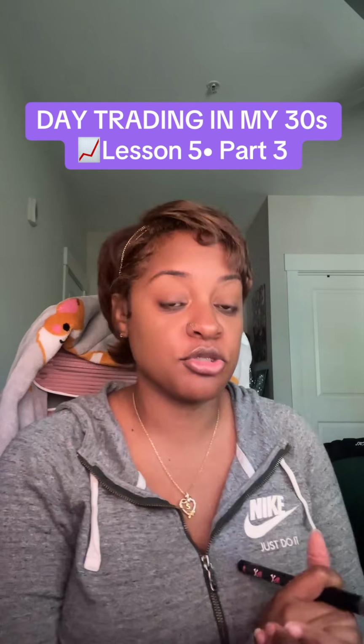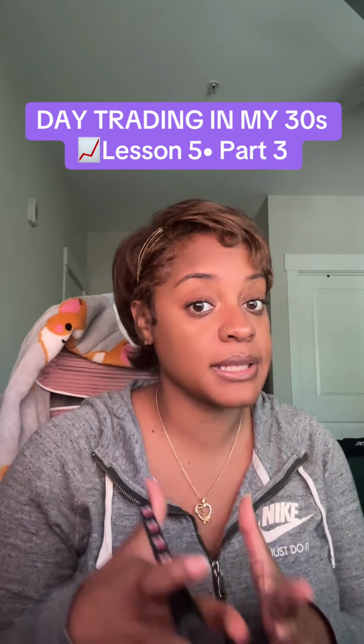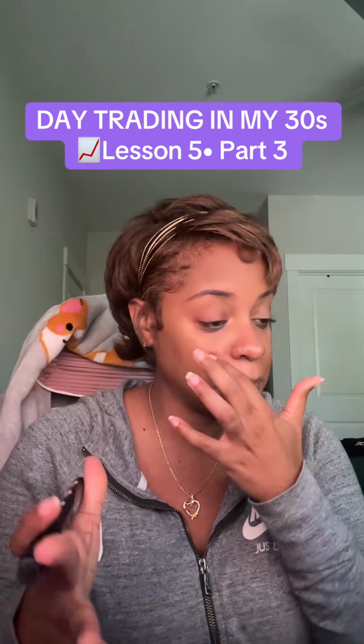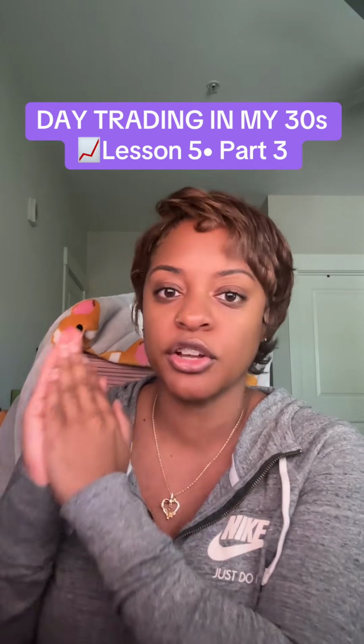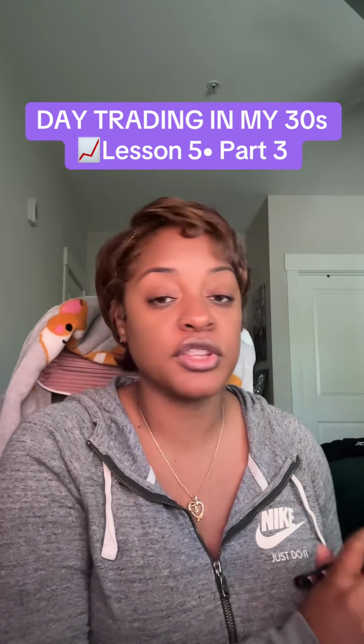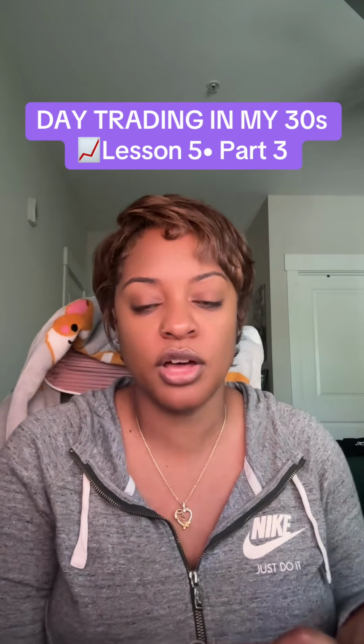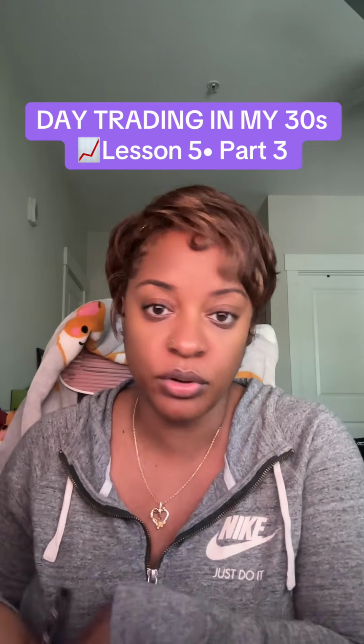And remember, in an uptrend, both important highs and lows, so the swing highs and the swing lows, are still generally moving upwards in price. They're still increasing. And in a downtrend, both the general swing highs and lows are moving lower. They're getting lower and lower. They're decreasing.